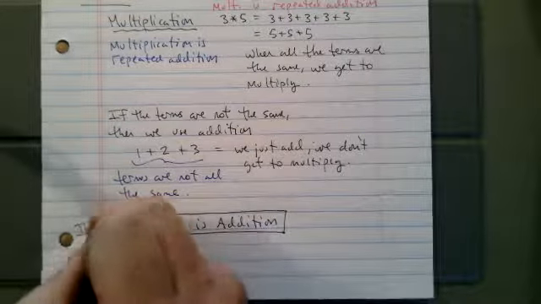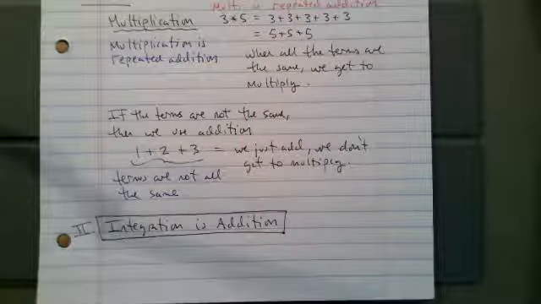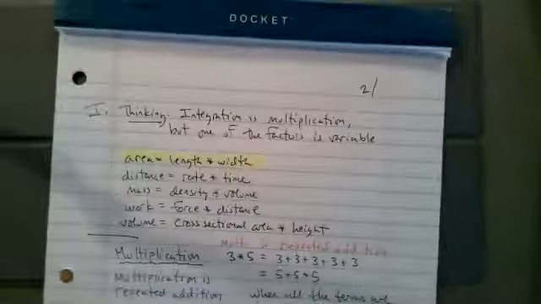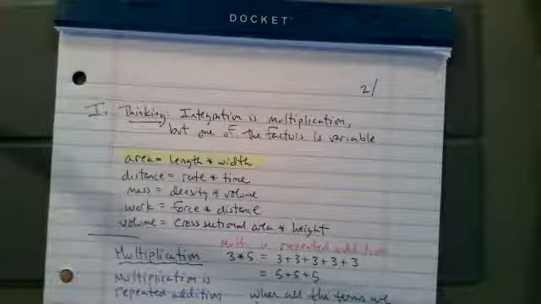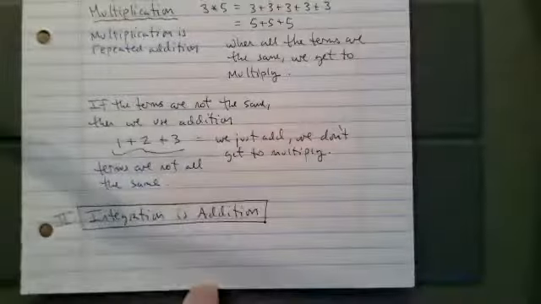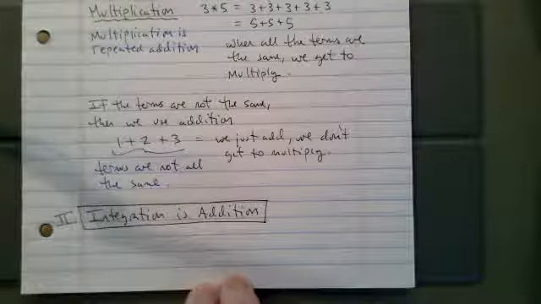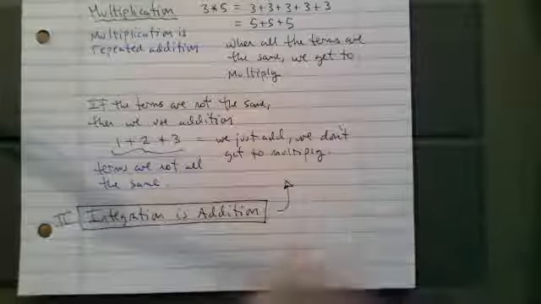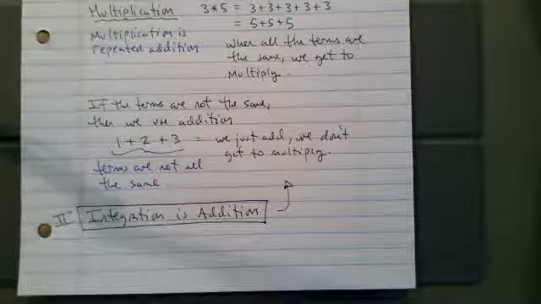When we look at multiplication, we see that multiplication is just repeated addition. So, phase 2 of integration. Integration is addition.